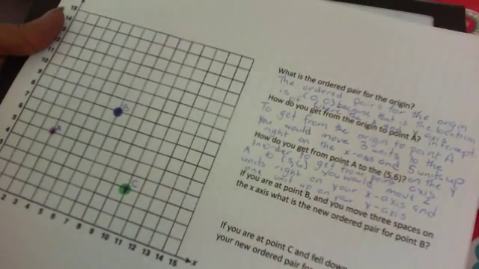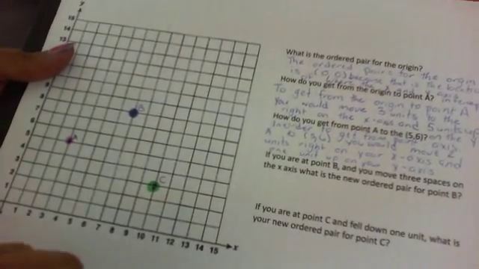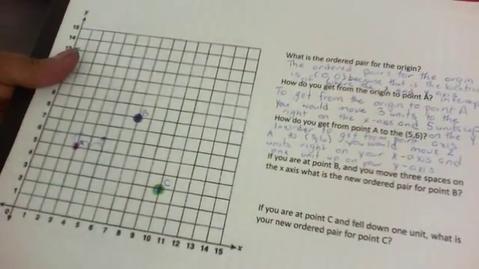Or you could simply say, by moving point A to the coordinate and tracking it. Here's 5, here's 6, and then we need to go up 1 spot to get there. It really depends on how you want to provide your proof.